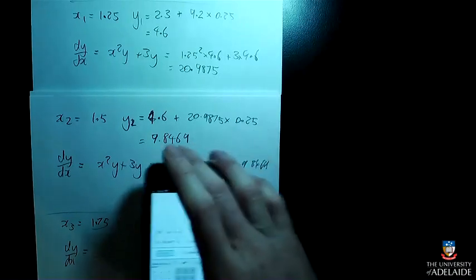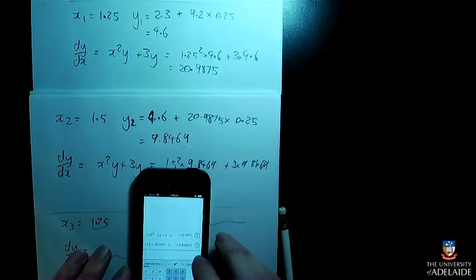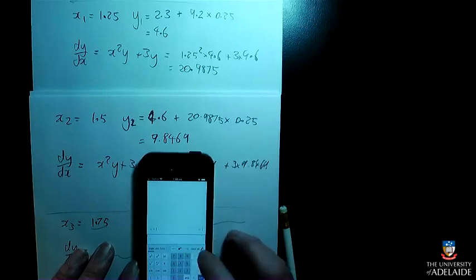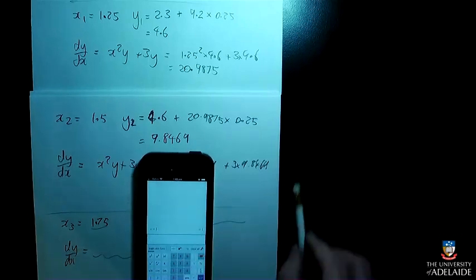So right back here, once I had the formula, I could have gone something like x equals 1. And then I could have done the calculation, right?